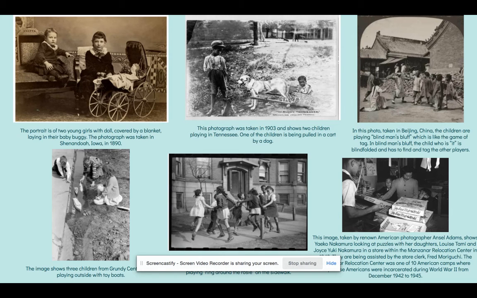This picture on the right was taken in Beijing, China. The children are playing blind man's bluff, which is like the game of tag. In blind man's bluff, the child who is it is blindfolded and has to find and tag the other players. Have you ever played the game called tag before? Is the game blind man's bluff different or the same as the game that you play called tag?